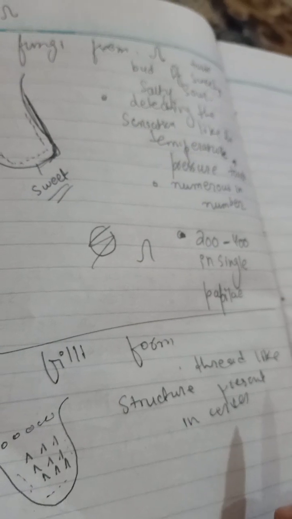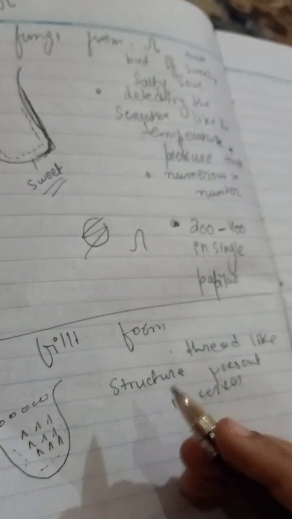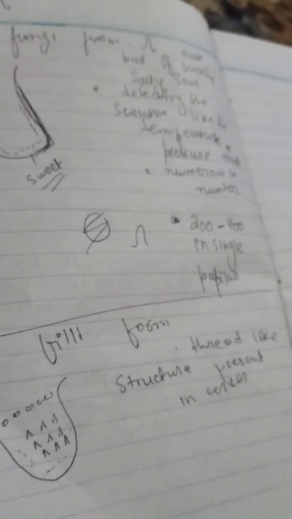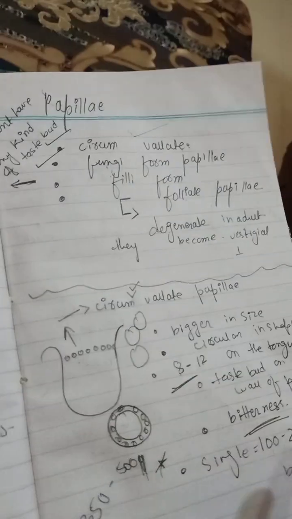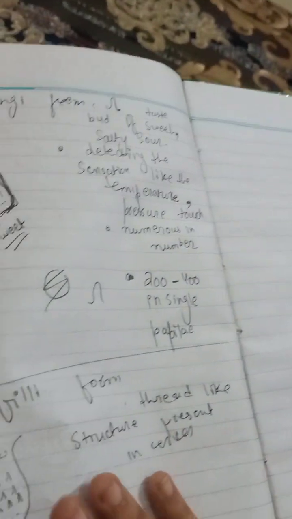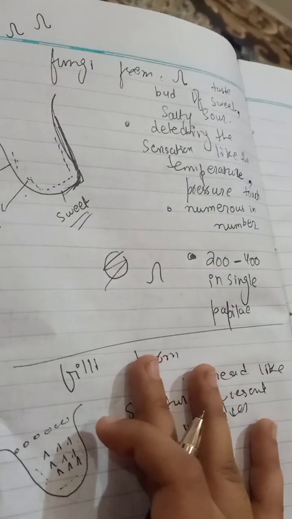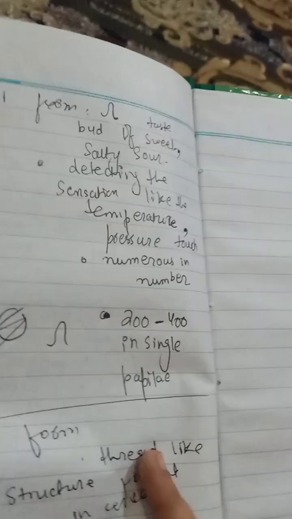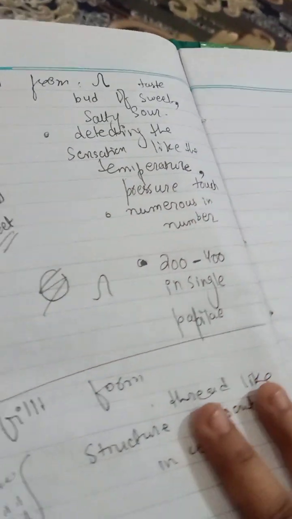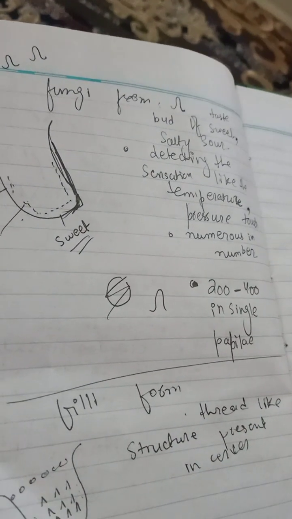And if the question is which has more papillae, among all the types of papillae, like circumvallate, fungiform, filiform, which papillae on the tongue have more papillae?